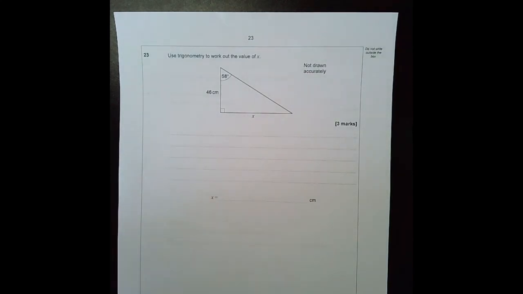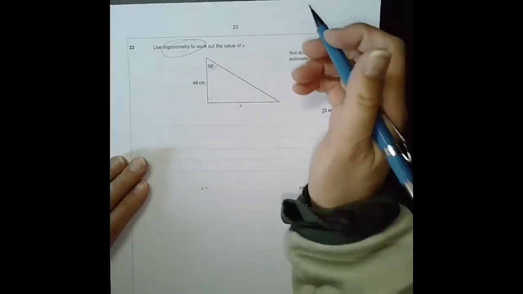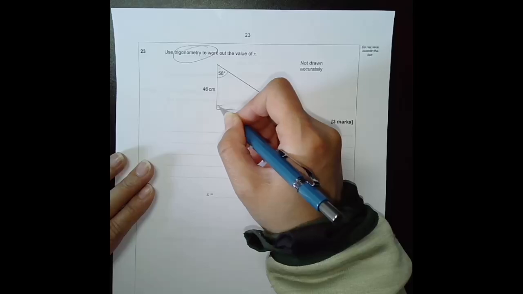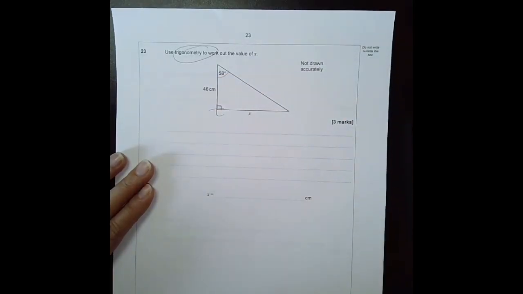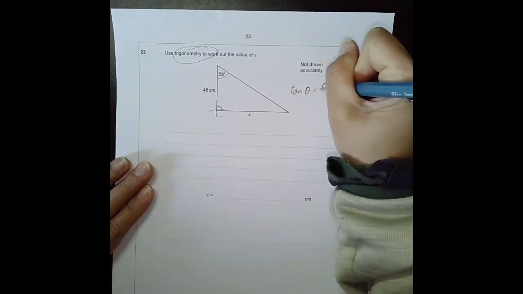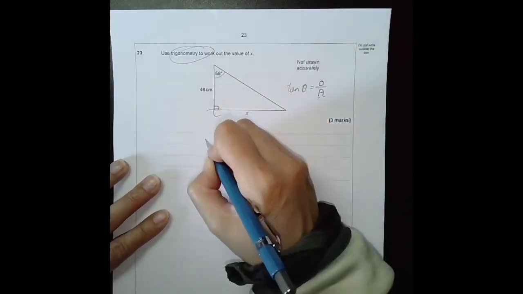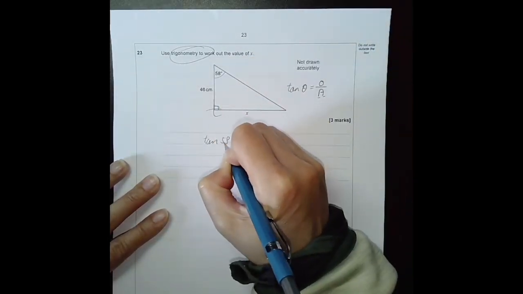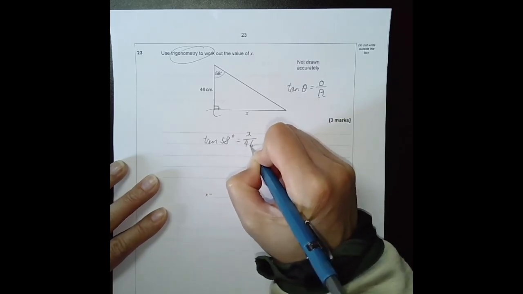So this is another question said to be trigonometry. Ooh, that's the first out of the first 3 paper. And we have 2 angles here along with the right angle. So I can put a T here, so it's a tangent ratio. Tan theta equals opposite over adjacent, with the adjacent underneath. So we will have tan 58 degrees equals x over 46.